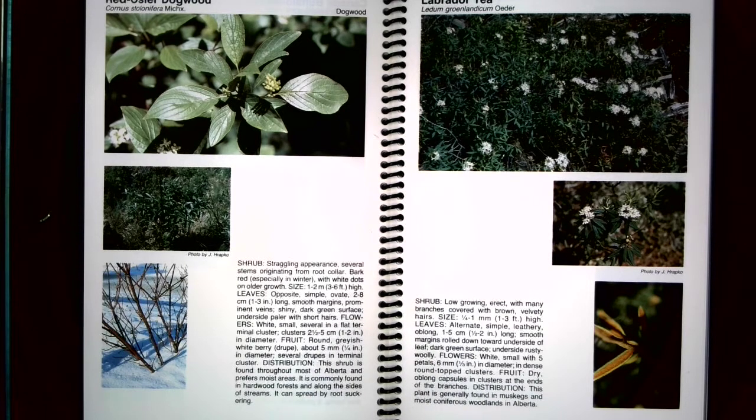So I hope that you enjoy identifying shrubs and trees. I think it is a cool thing to practice, and it does help you to start noticing the natural world around you.